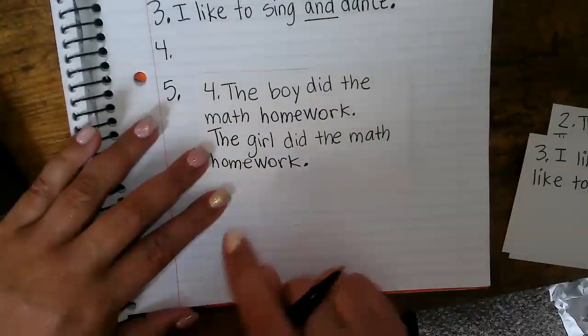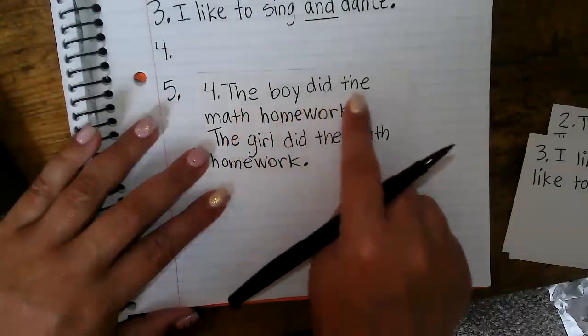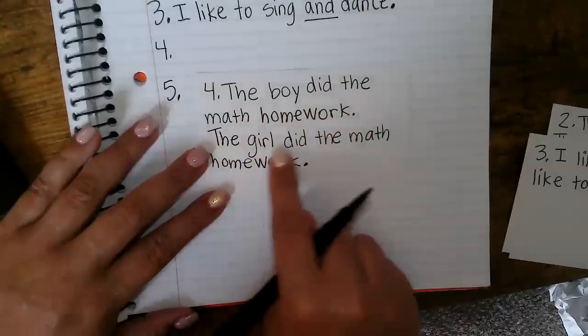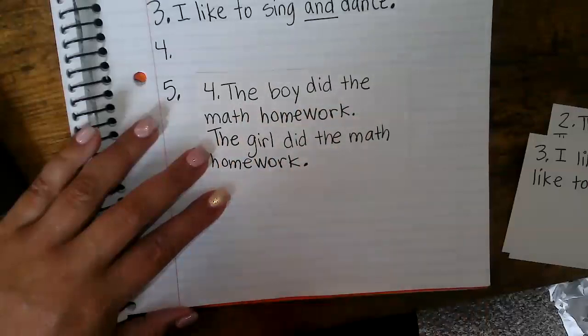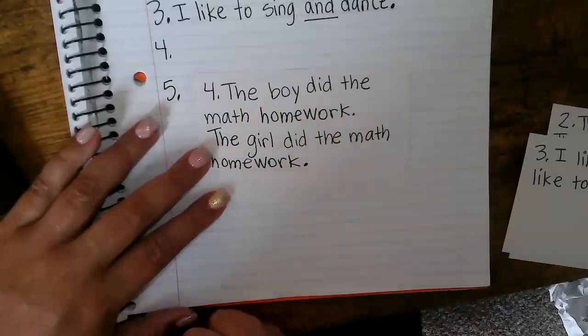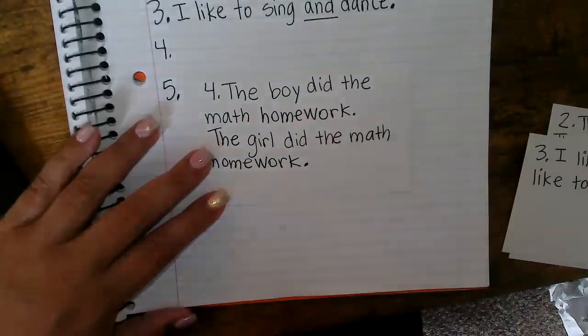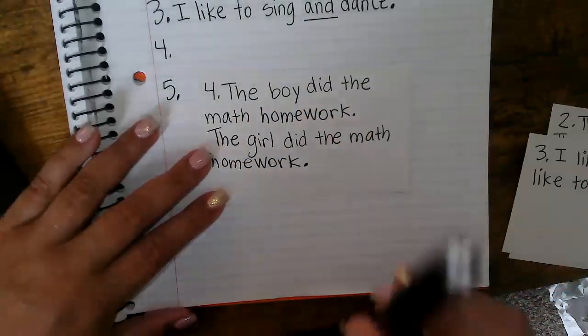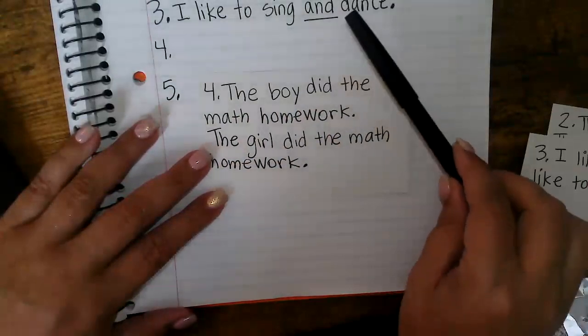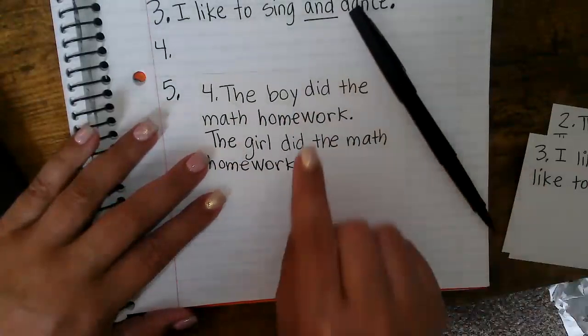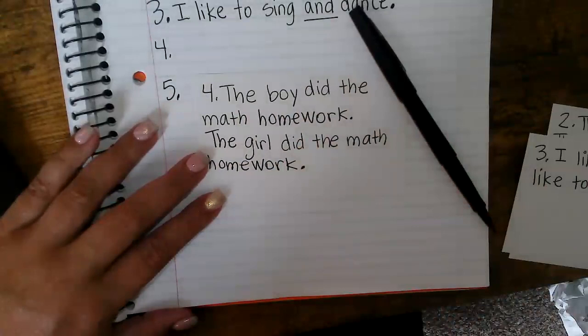Now read it out loud with me. The boy did the math homework. The girl did the math homework. Now, we're going to use the word and, but it's not going to be in the second half of the sentence. It's going to be in the first half of the sentence. So go ahead, raise your hand virtually or in person to tell us how to phrase this or connect it. How do we connect this and make it one sentence?